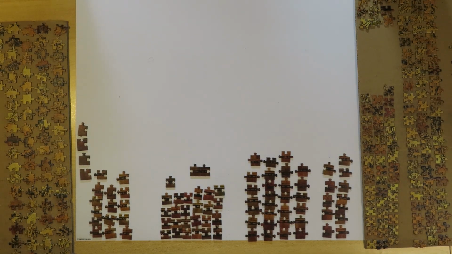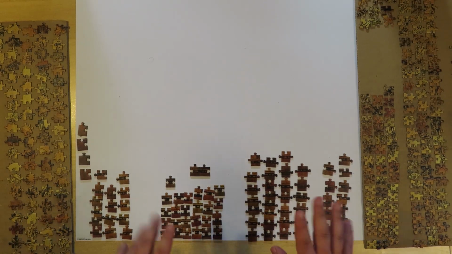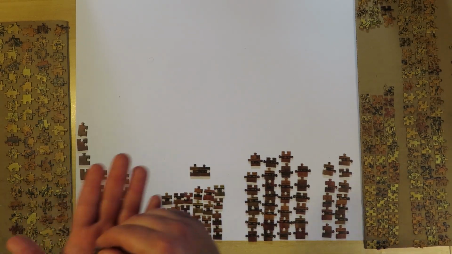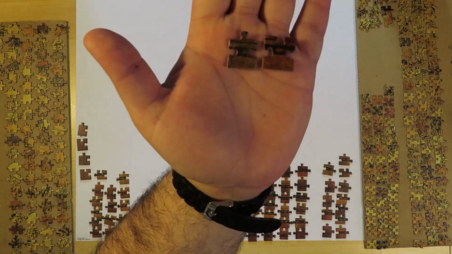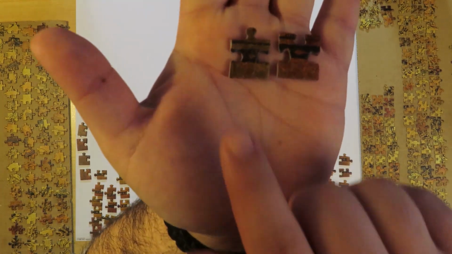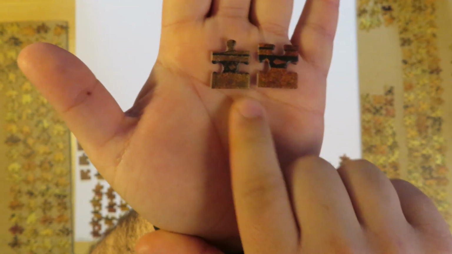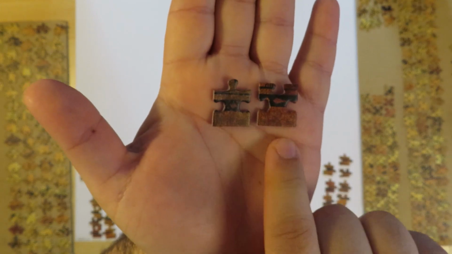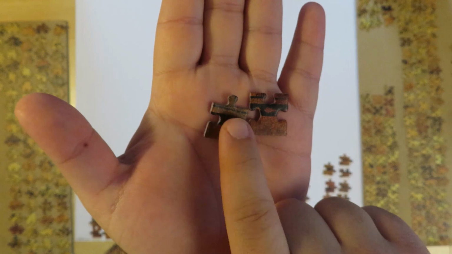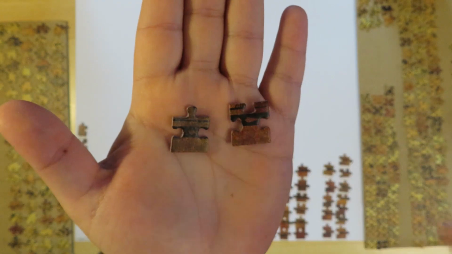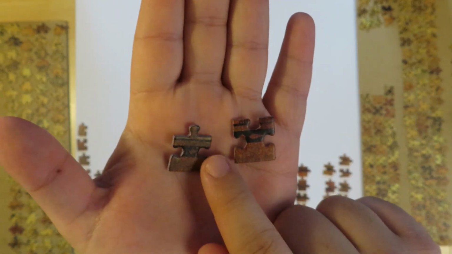So what themes do we have here? 1, 2, 3, 4 themes. These and these are the opposite, and these are the opposite. What do I mean? As you can see here, here are the pieces. Here is the edge piece, the border, and as you can see, both knobs are intruding.